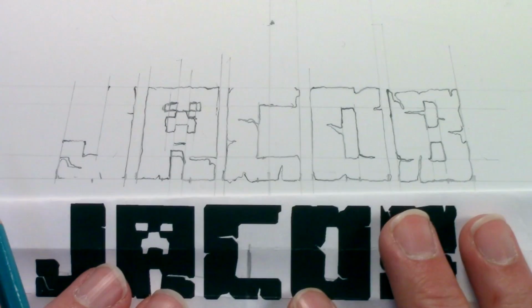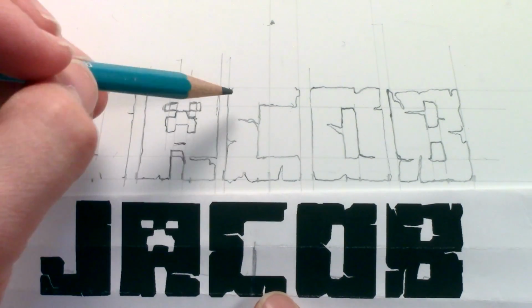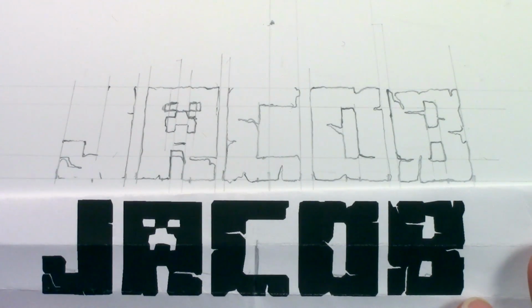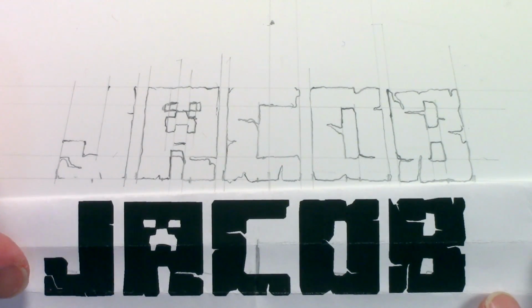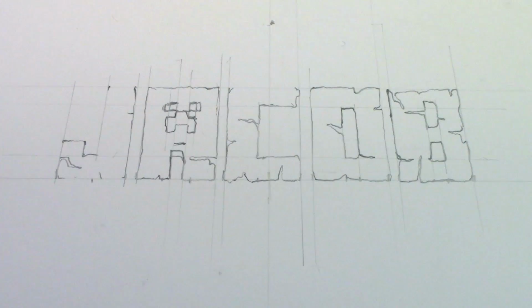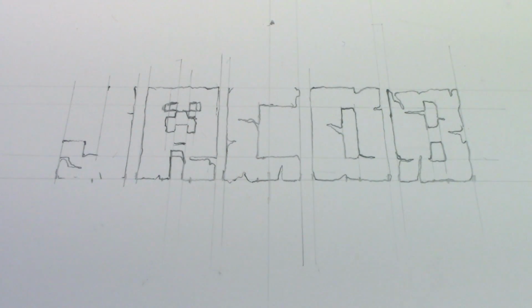You can see I didn't follow this exactly. You just look at the letters and you do your own thing. That's what's nice about this, is you don't have to be totally accurate, and it'll look perfect still. Now let's do the drop shadow here. It's actually not a drop shadow, it's 3D lettering.